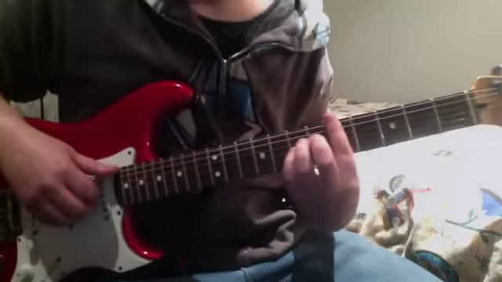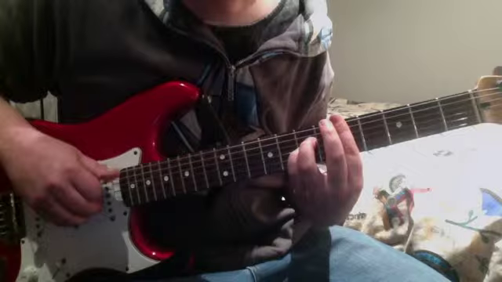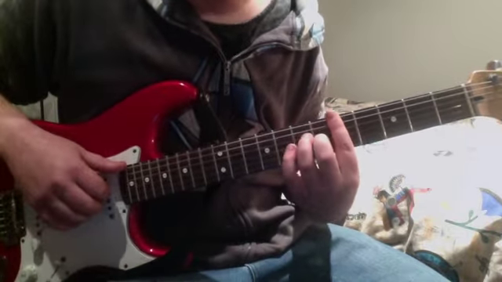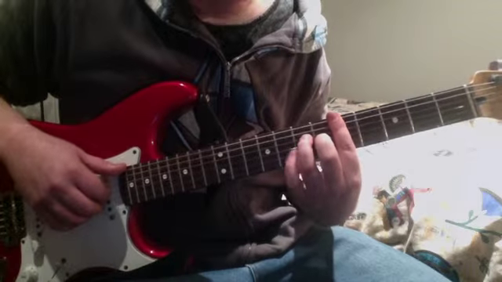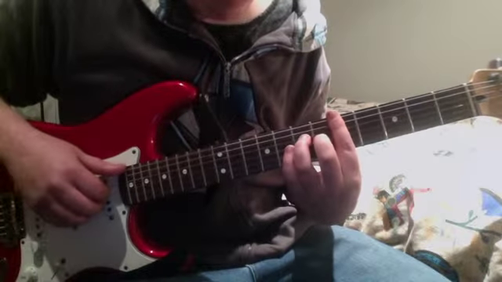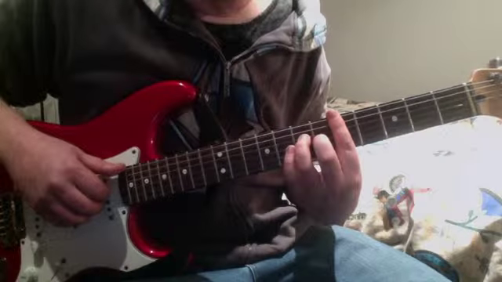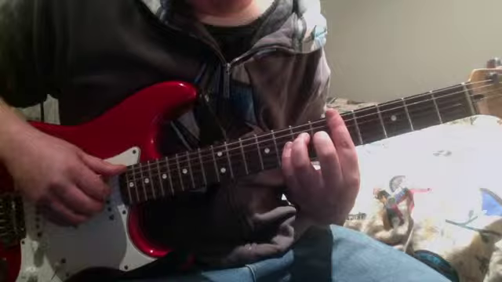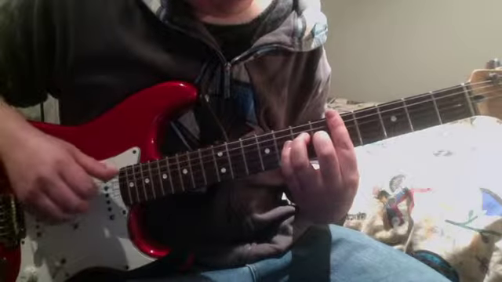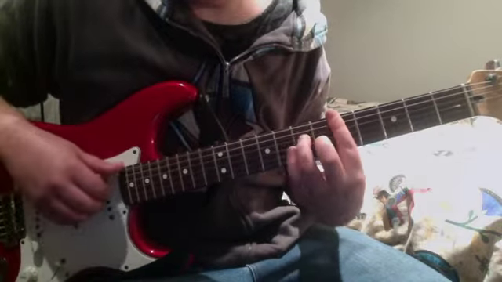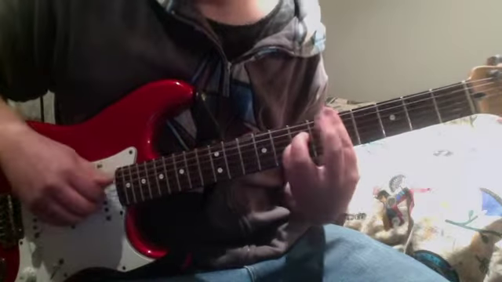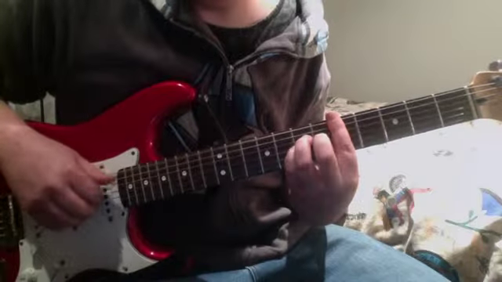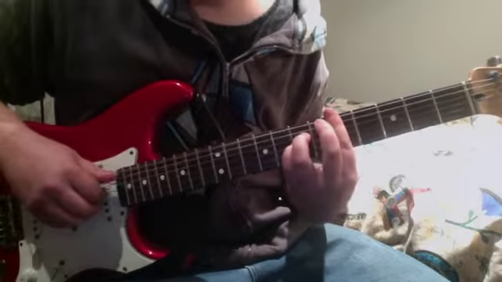And that's changing that chord there to an A major, so 7th fret on the D, 6th fret on the G, and the 5th fret on the B, 5th fret on the E. Like that.